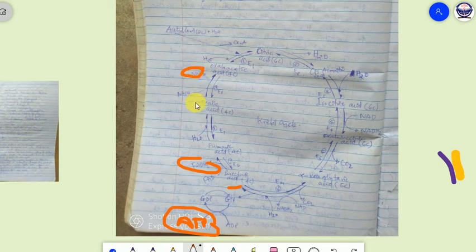Hii reaction haijaandikwa vizuri hapo. Unaweza kuona kwamba hizi zilivyo zimeandikwa, NAD inaenda kuform nini? NADH2. Sasa hapa manake reaction imekosewa. Hii NADH2 ilibidi iwe hapa, afu hii NAD ndio iwe huko. So hivyo ndivyo ambavyo reactions of Krebs cycle in detail zinaenda.